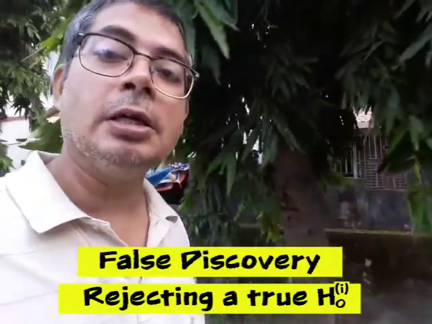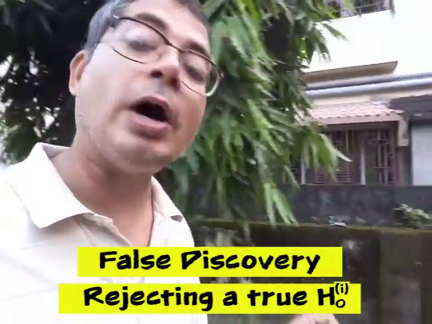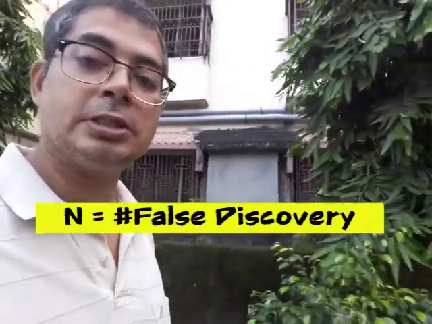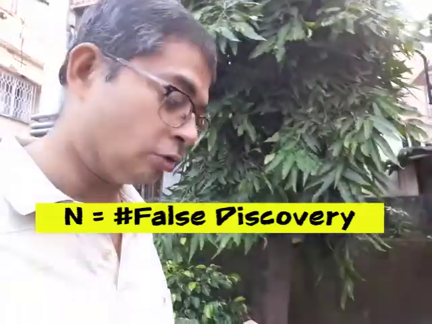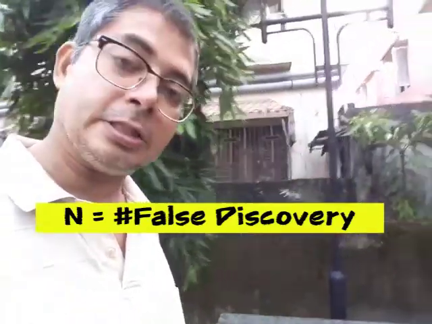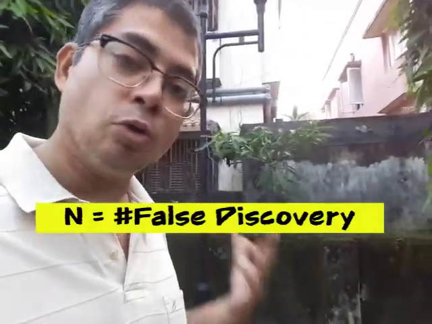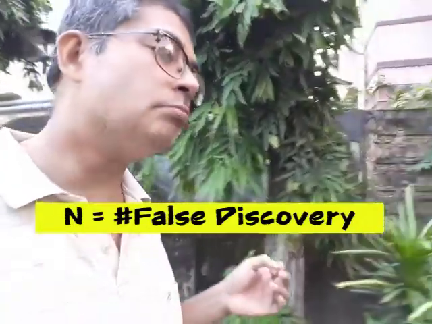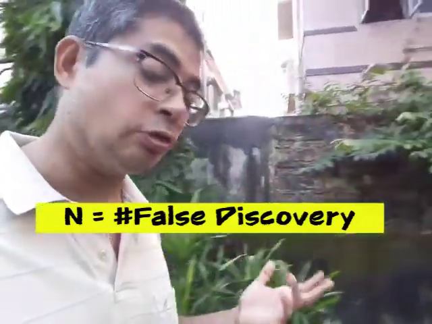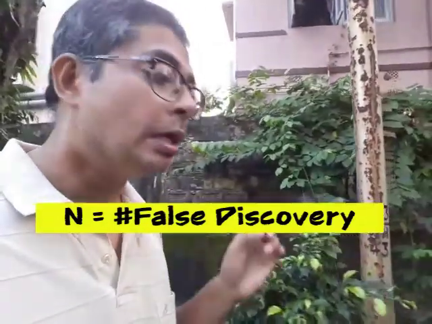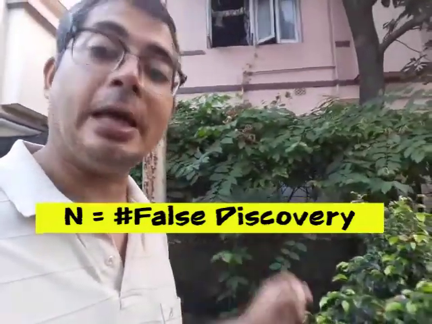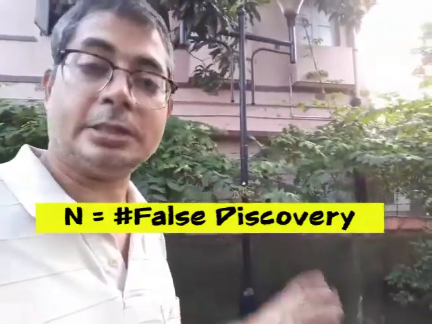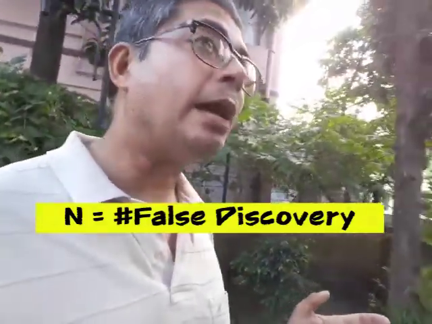Both rely on a random variable, the number of false discoveries. You have k such hypothesis testing setups, and a rule based on your random data. You notice that you have made some false discoveries. Count the number, which is going to be random because it is based on random data. We call that random variable capital N, the number of false discoveries you have made out of k tests of hypothesis.